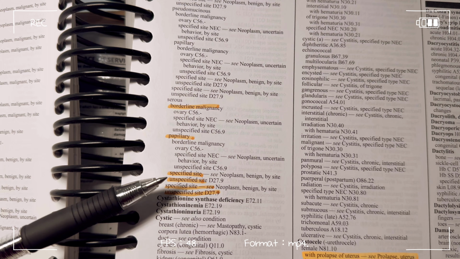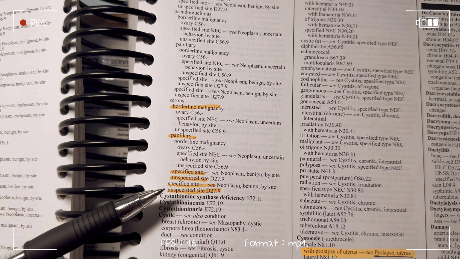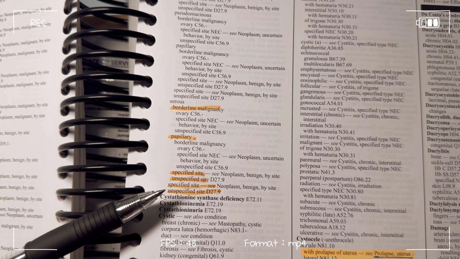You see I have borderline malignancy, papillary, and then I have 4 other things highlighted. I accidentally highlighted these 2, but what I really wanted to highlight was the specified site down here and unspecified site. So we know the specified site is the ovary. So we would have to go to the neoplasm table.